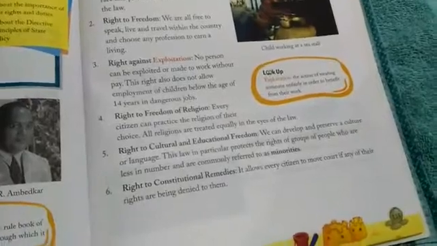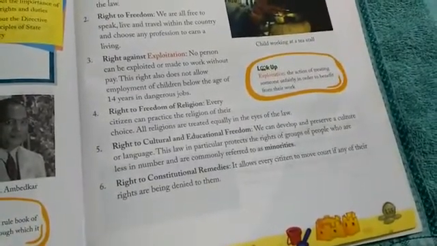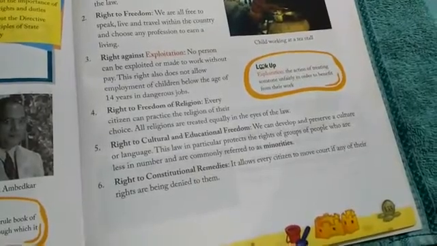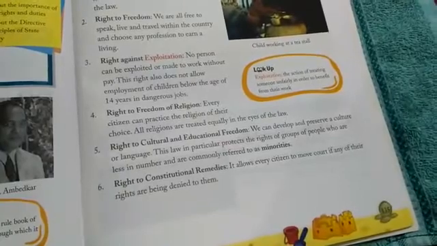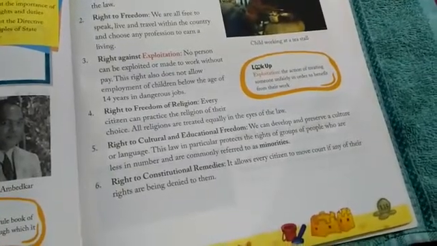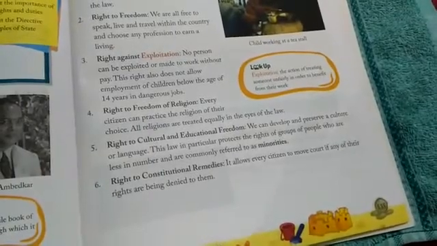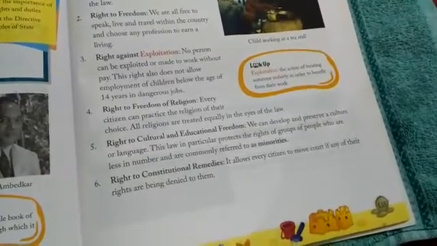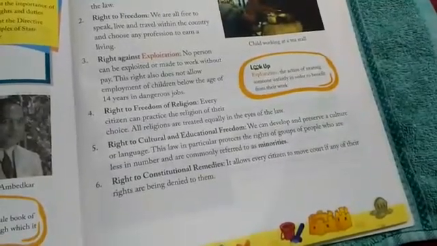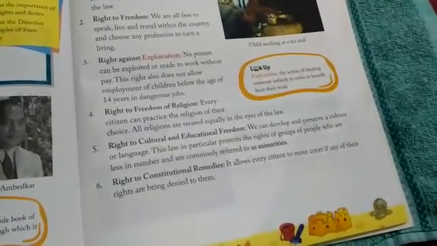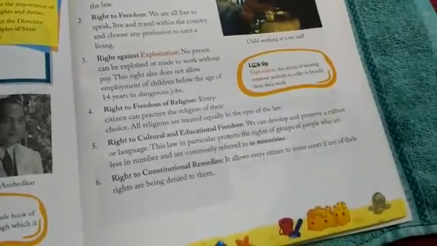The fifth fundamental right is the right to cultural and educational freedom, which means that we can develop and preserve a culture or language. This law in particular protects the rights of groups of people who are less in number and are commonly referred to as minorities. So the fifth fundamental right, my dear children, says that we can develop and preserve a culture or language as per our choice. And this law also tells us to protect the rights of those people who are less in number and who are commonly known as minorities, which are very small in group.